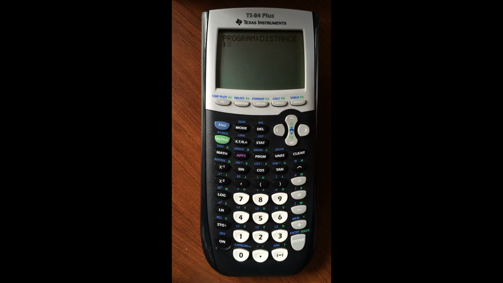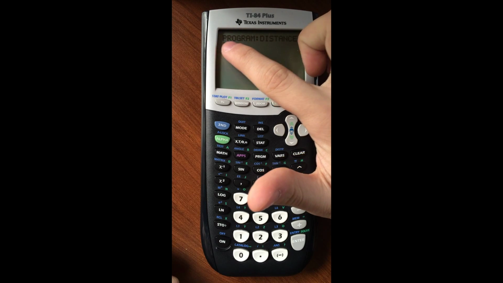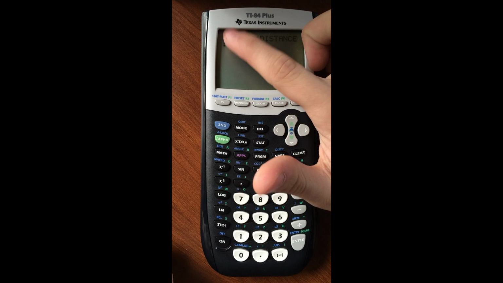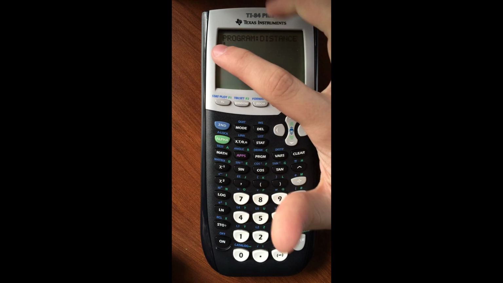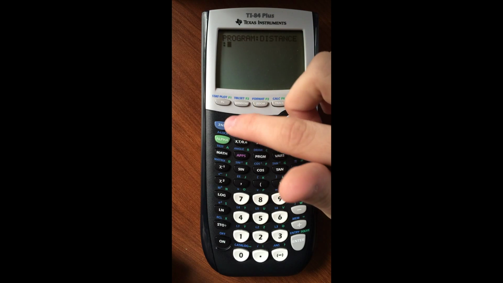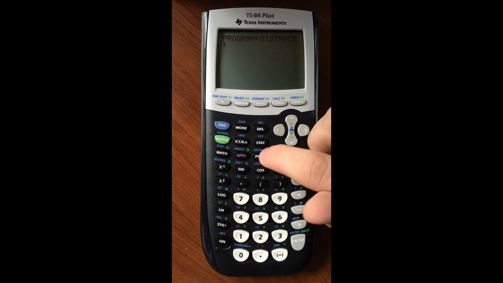Alright, there we go. Now you can see it says PROGRAM:DISTANCE at the top, and then this colon over here. The colon represents a line of code. If your line of code extends beyond one line and goes on to the second line, there won't be a colon, because you're still on your first line of code. But since the screen is really small, you can't fit that much on one line anyway, so it'll frequently extend to two lines.